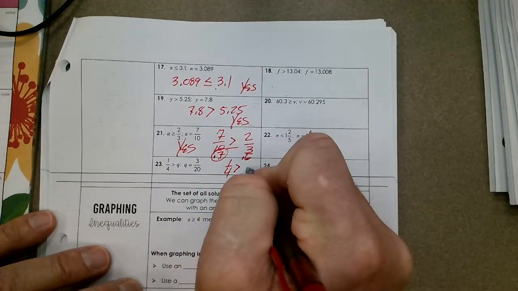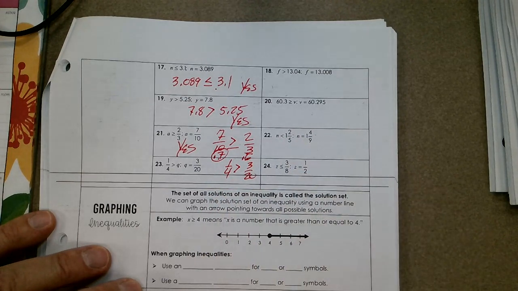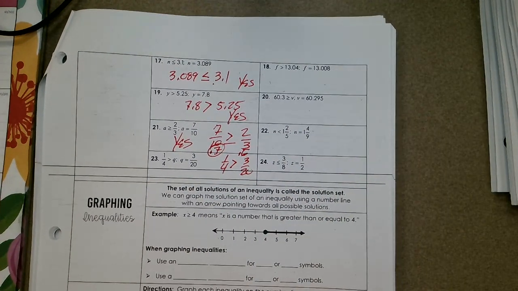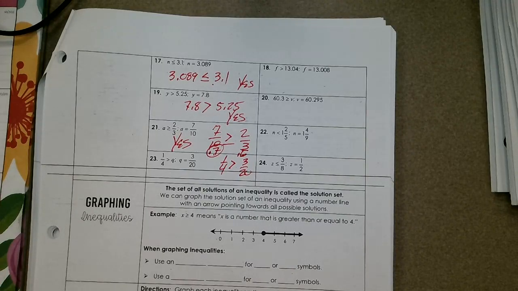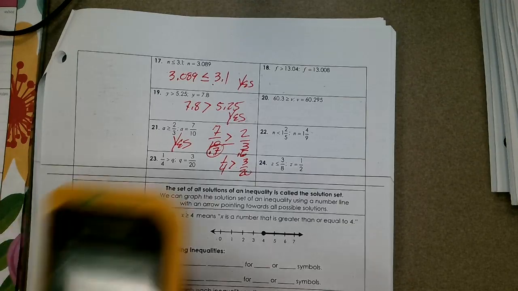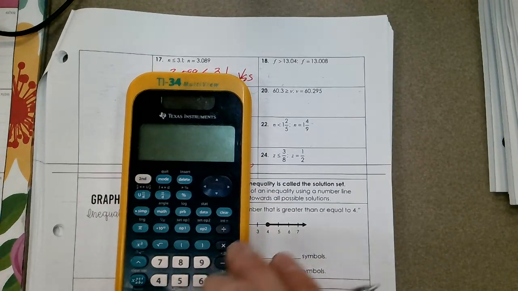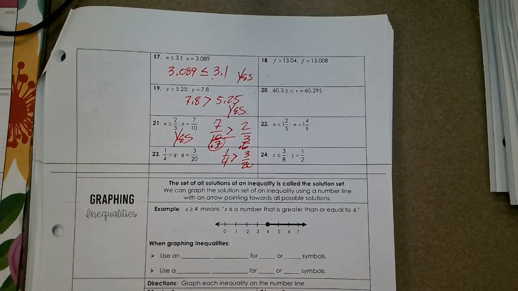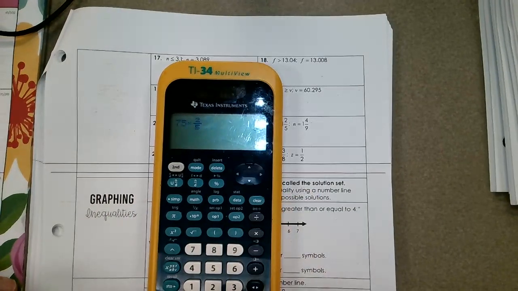1/4 is greater than 3/20. Okay? 3/20. Well, I'm not quite sure what 3/20 is, so I'm going to grab my calculator and figure that out. Okay, this one's not turning on. Let's try another one. These calculators are getting old here, right? There it goes.